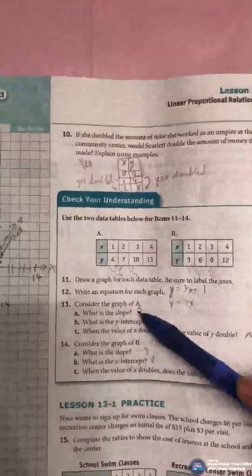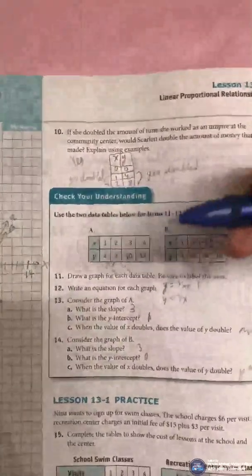And for this, the slope is also 3, but then for when x is 1, y is 3. So if you subtract 3 for 0, then you would get 0. So there's no y-intercept over here. So let's move on to number 13. Number 13 says consider graph A, or you could also consider table A. I would prefer you consider table A because graphs are not that hard to do problems with. So let's consider table A.